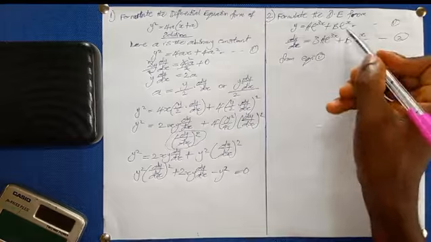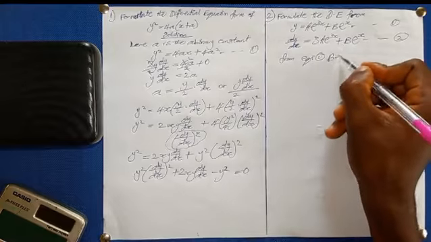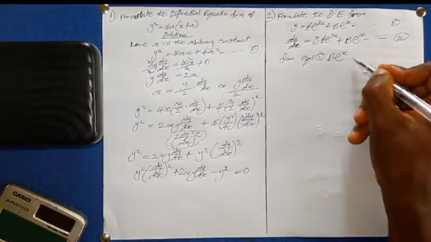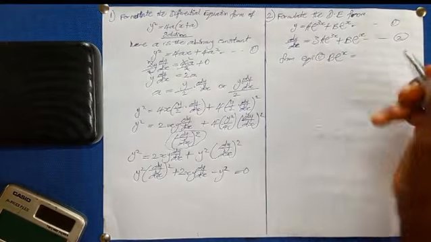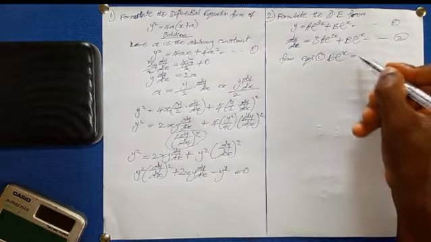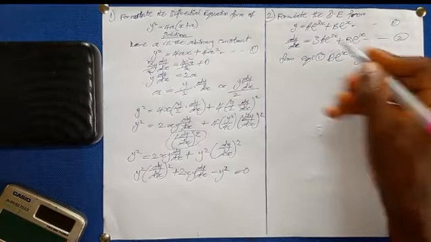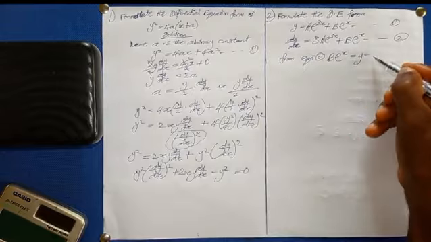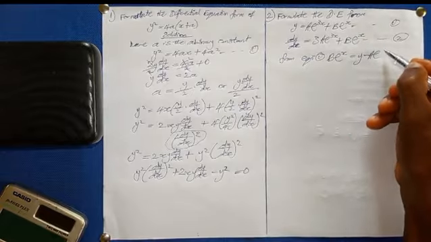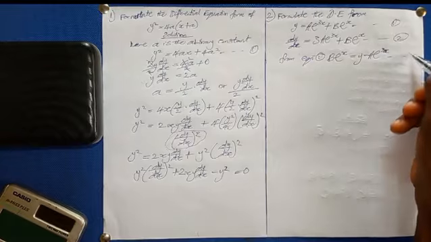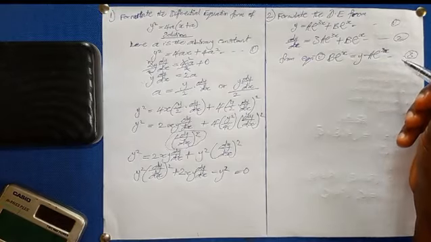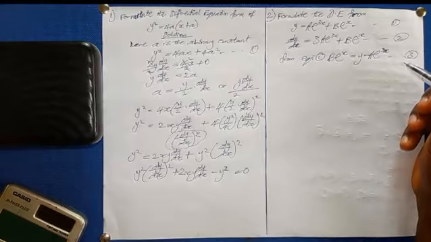We have b e^x will be equal to this. Nothing crosses, it's only this one that will cross to the other side. That will be y, and when it crosses the equality sign, it turns to minus a e^(3x). I like to call this one equation 3. This one will be a little bit longer than the last one that we saw.